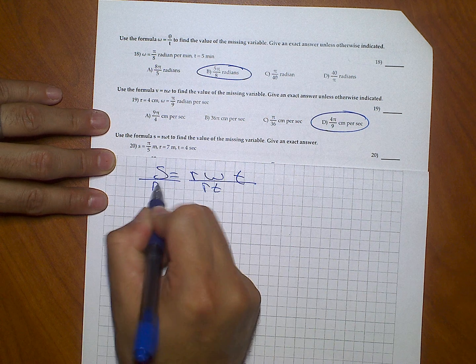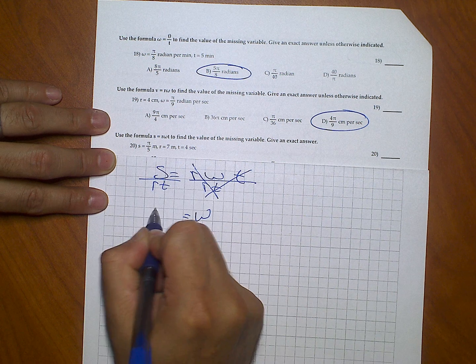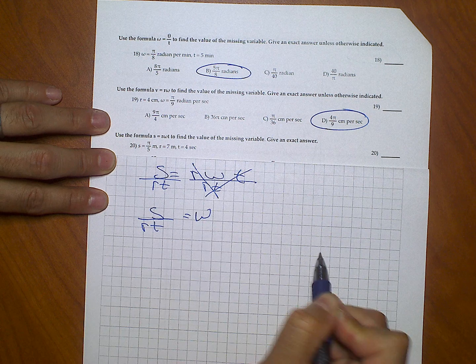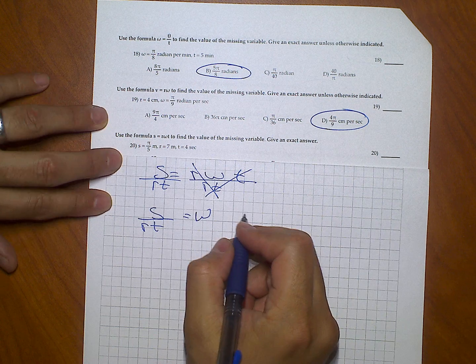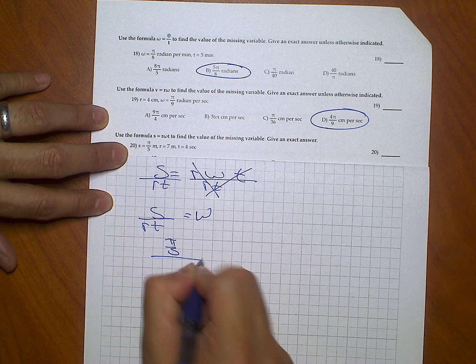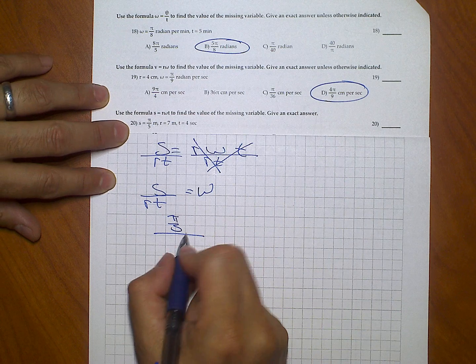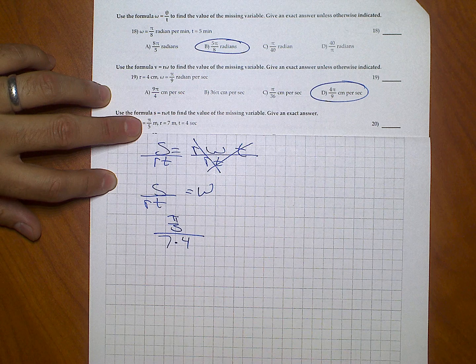RT. So W is equal to S divided by RT. So that's going to be S, which is pi over 5 divided by 7 times 4.